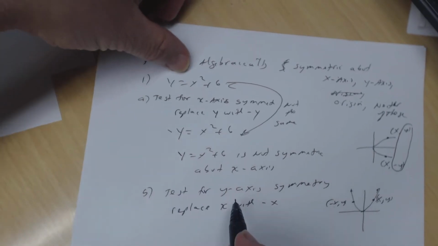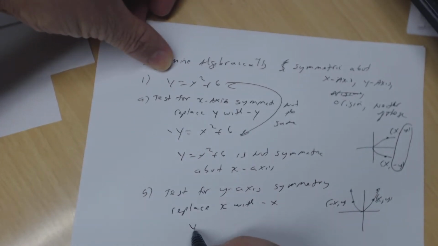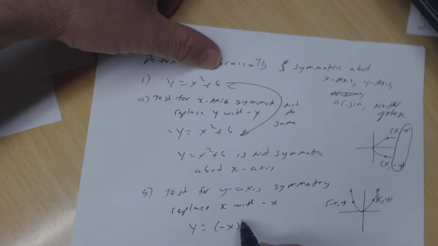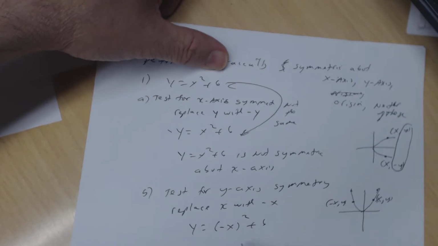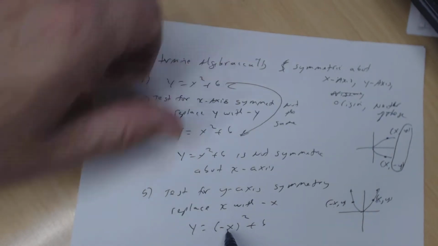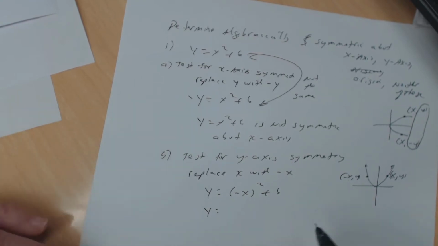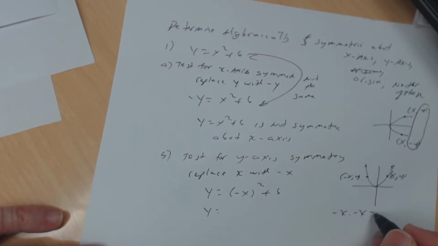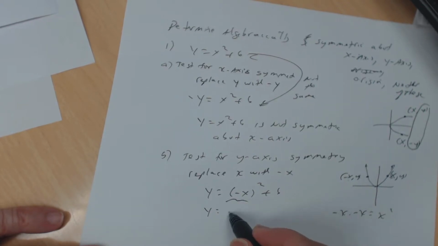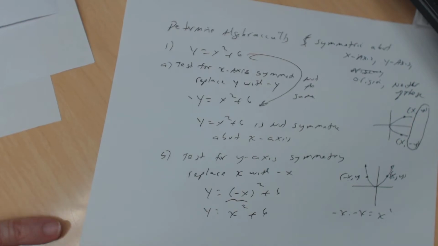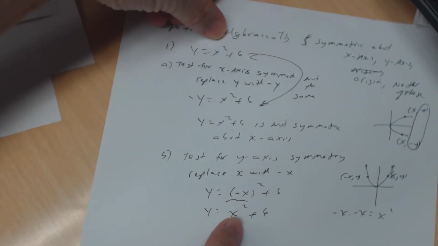So here we go. We go back to the original equation. y equals x, which I replace with negative x, whatever that is, squared plus 6. Now be careful. Simplify this. Negative x squared, remember, means negative x times negative x. Well, a negative times a negative is a positive. x times x is x squared. So this right here becomes x squared plus 6. Now compare this with the original. What do you notice about this and the original?